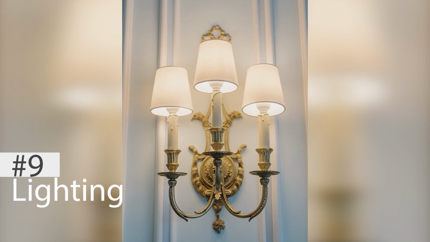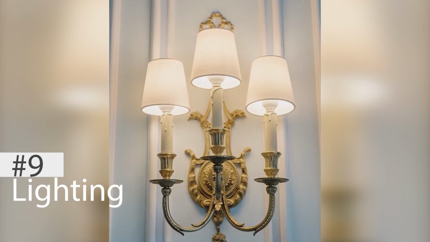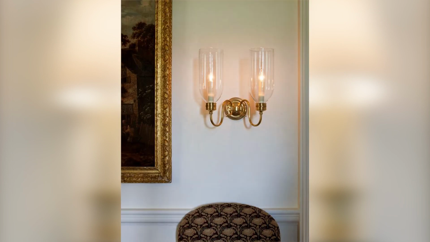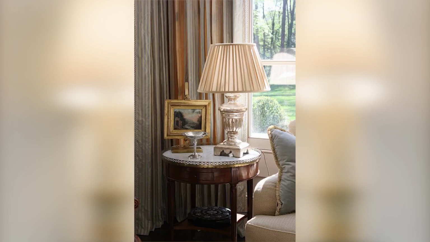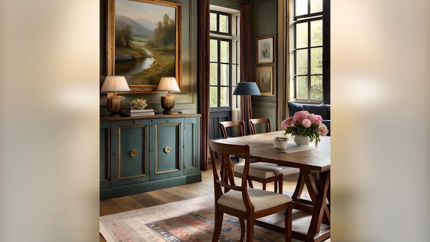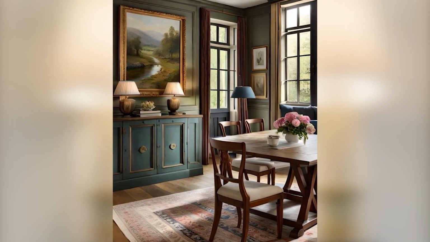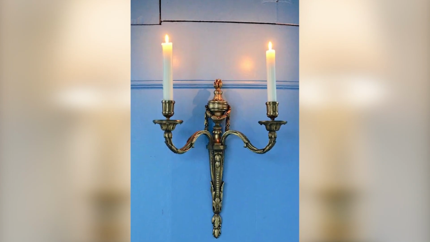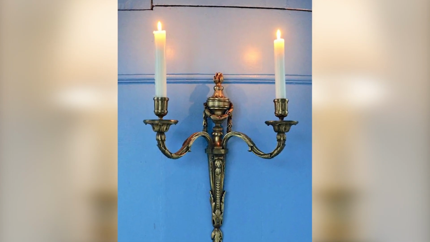9. Lighting. Install elegant chandeliers, sconces, or table lamps with shades in silk or parchment. Consider candlestick-style sconces or candelabras for a touch of old-world charm.